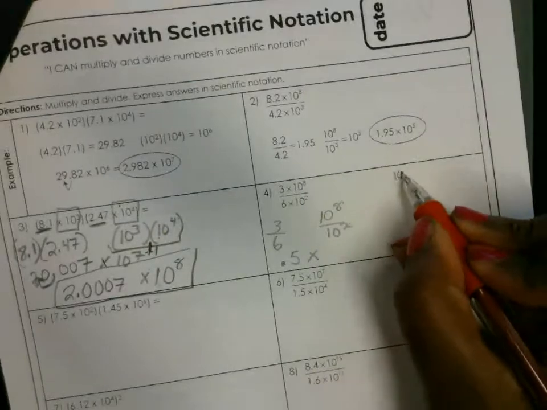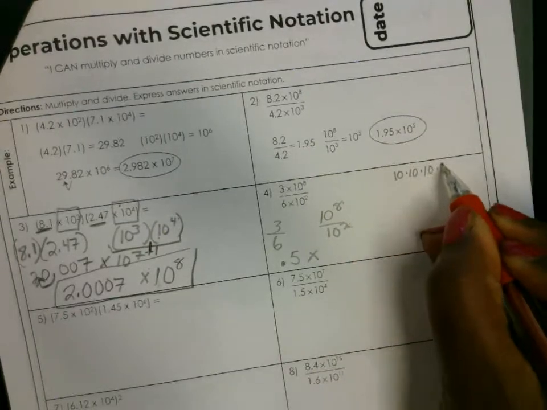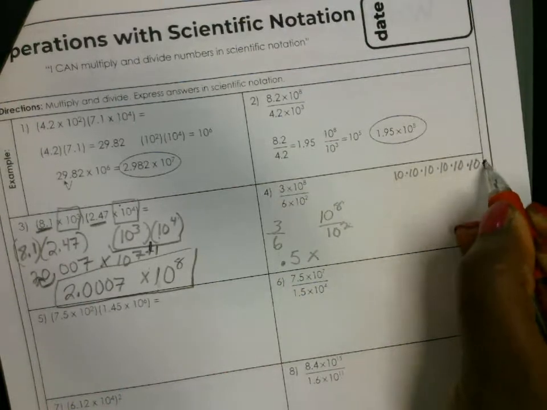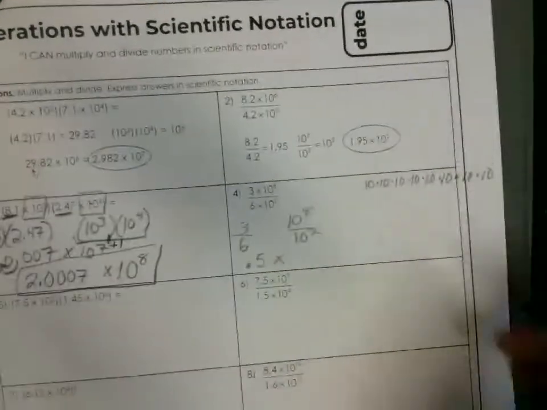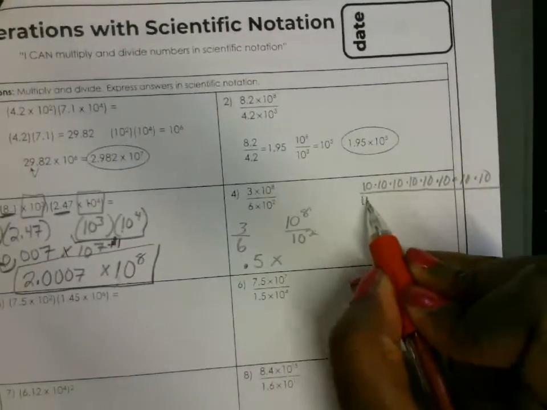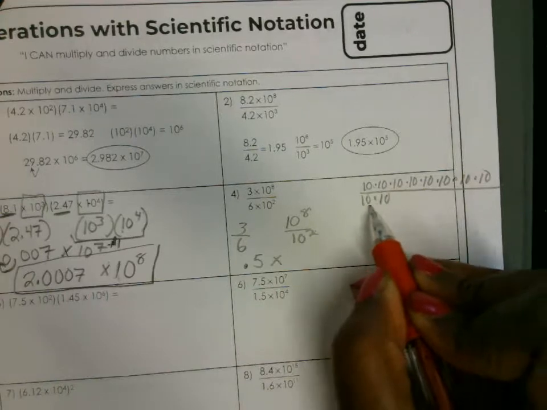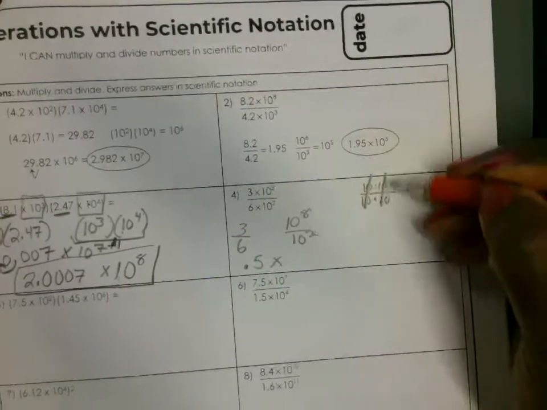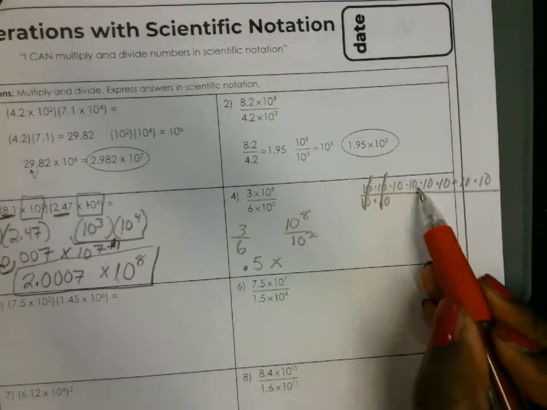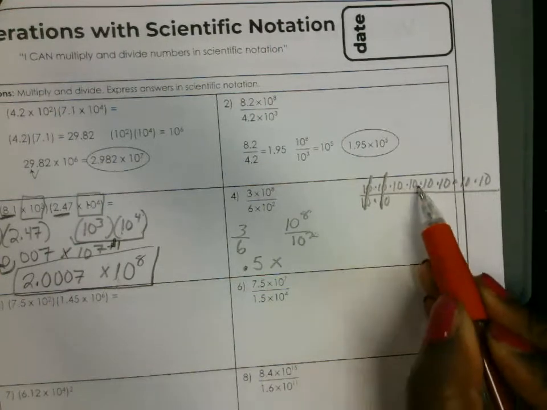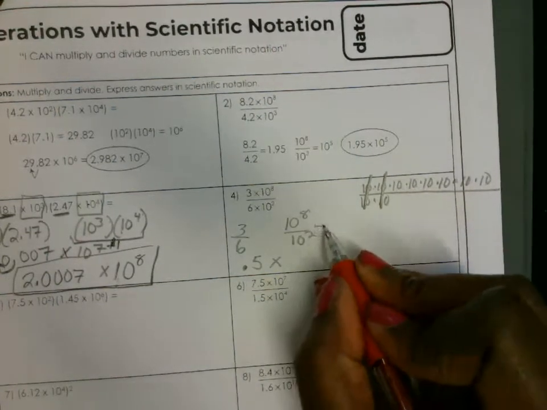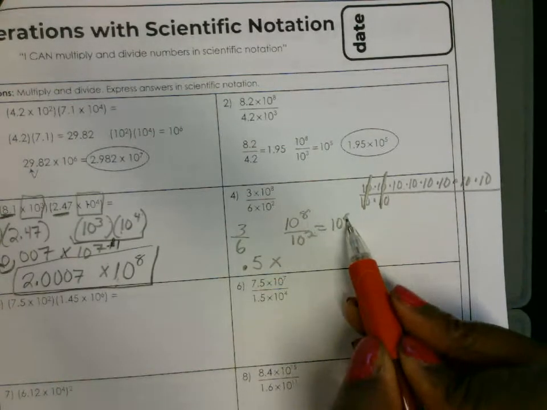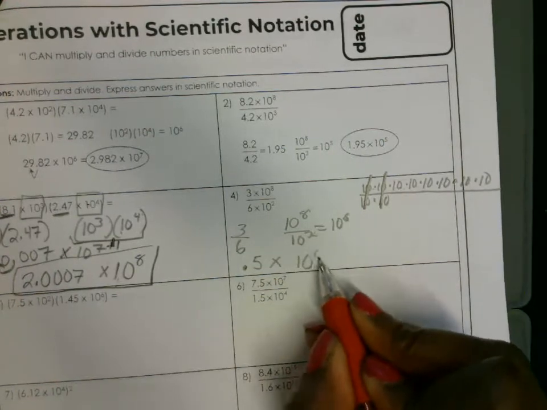Because this is the same as saying 10 times 10 times 10 times 10 times 10 times 10, 1, 2, 3, 4, 5, 6, 7, 8 divided by 10 times 10, 2 on the bottom because the exponent is 2. 10 divided by 10 is 1. 10 divided by 10 is 1. And you are left with 10 times 10 times 10 times 10 times 10 times 10, 1, 2, 3, 4, 5, 6. So this is 10 to the 6th power. Or you just subtract 8 minus 2, which gives you 6. So this is going to be 10 to the 6th power.